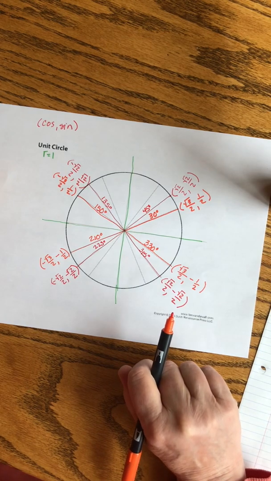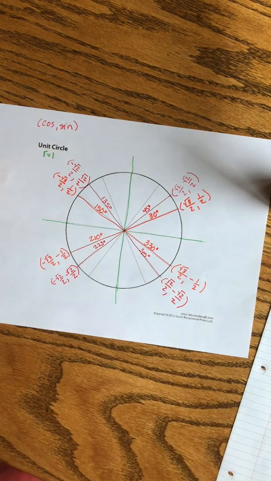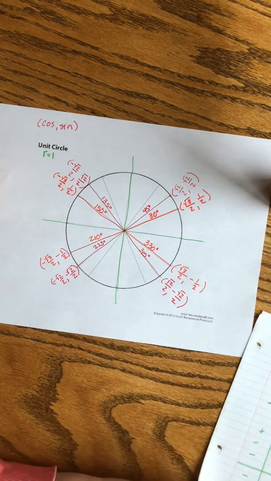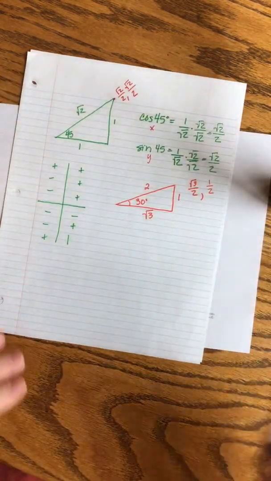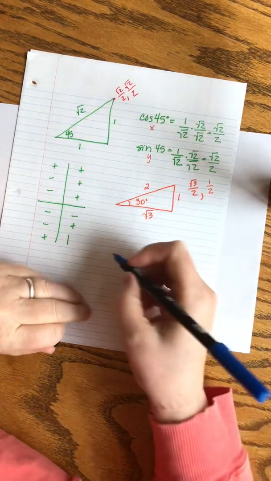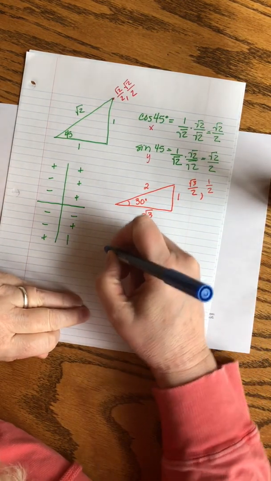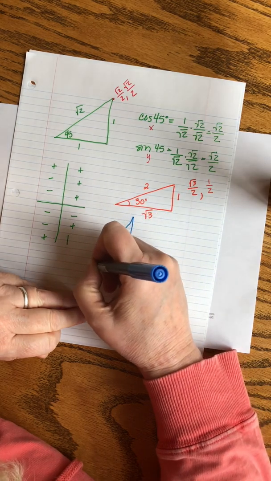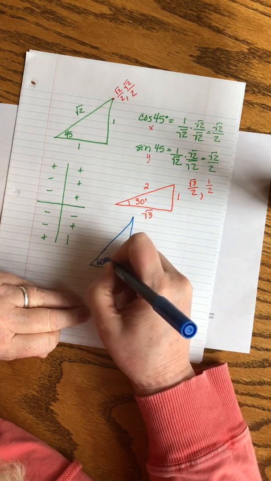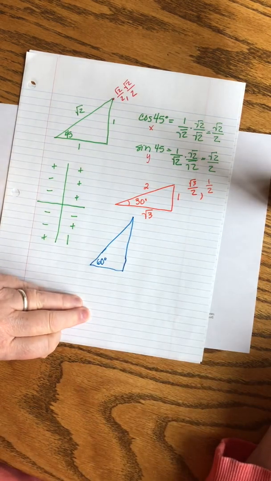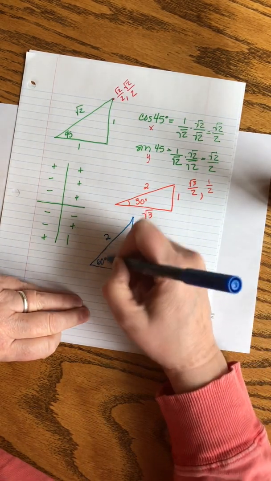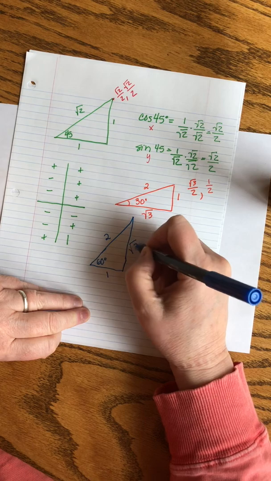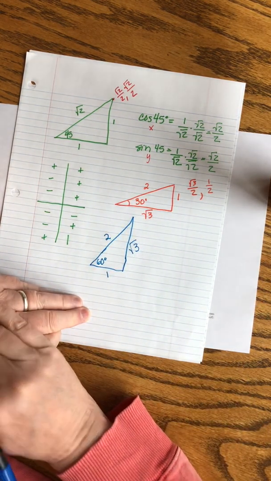Okay, so now we've put in all of our 30 degree angles. So you probably can guess what's next. We're going to reorient this. Ooh, that was crooked. So that we're looking at our 60 degree angle. And on this one, let's see, this is the 2 and this is the 1. And this is the square root of 3.